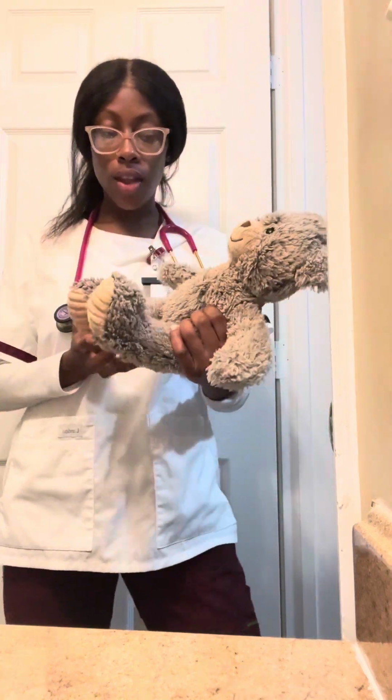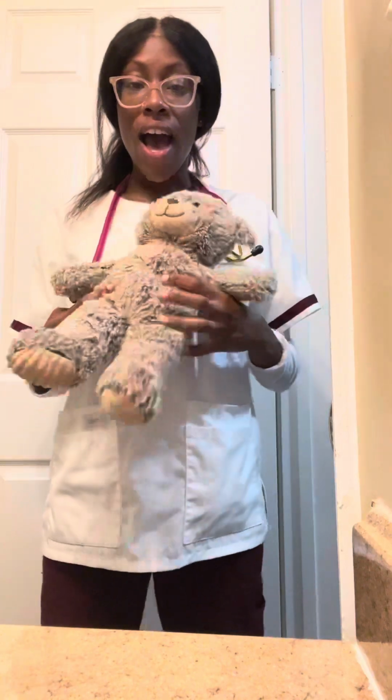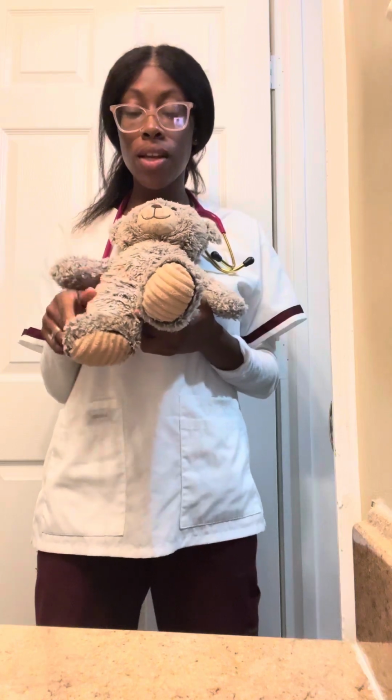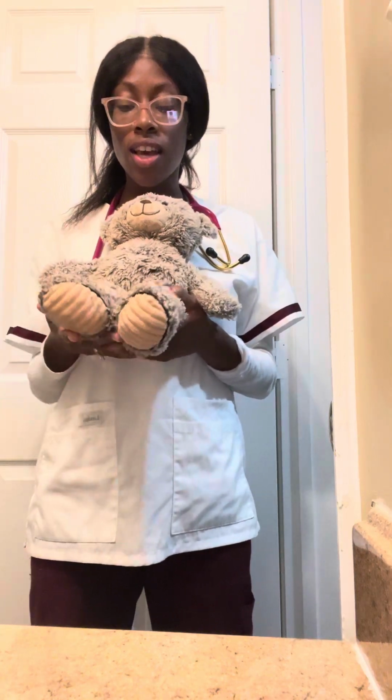Genitals. I would check on females to see if the labia covers the clitoris and if there's bleeding. For males, I would check to see if the meatus is at the tip of the penis, and check and see if the testes are in the scrotum and if rugae are noted on the scrotum.